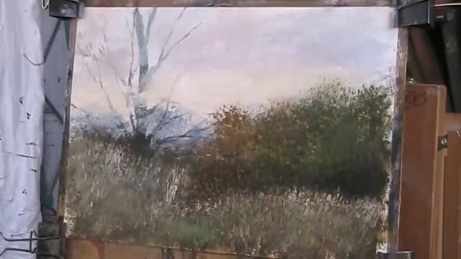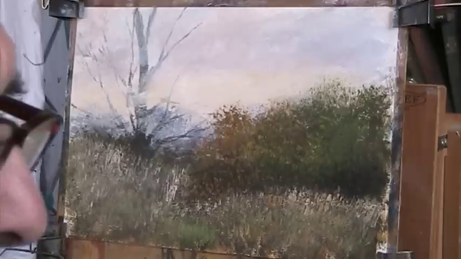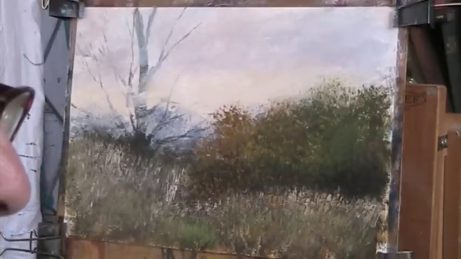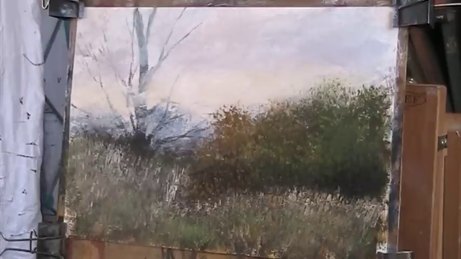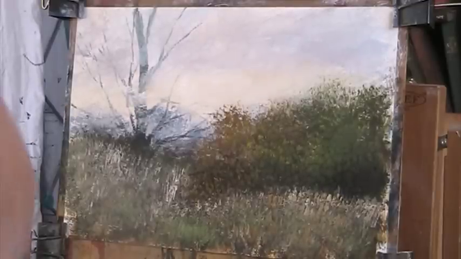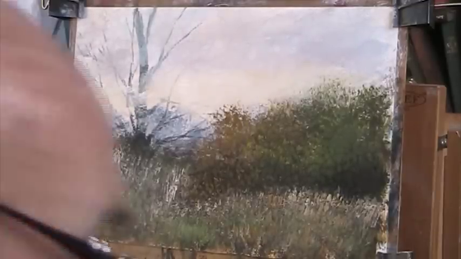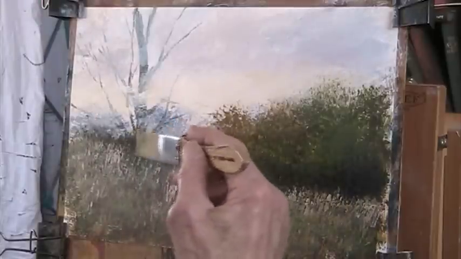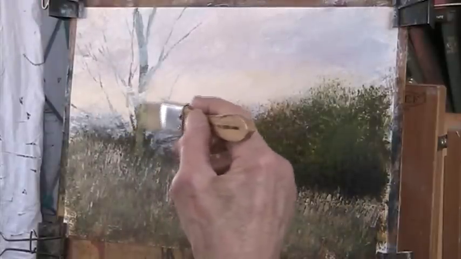So let's get my, that's just the brush I like. I like them all. So we can now put in the grey green of that. I think it's a beech tree. Beech trees seem to go everywhere.